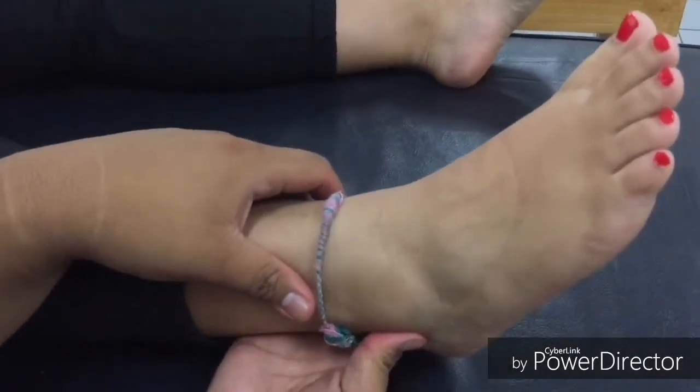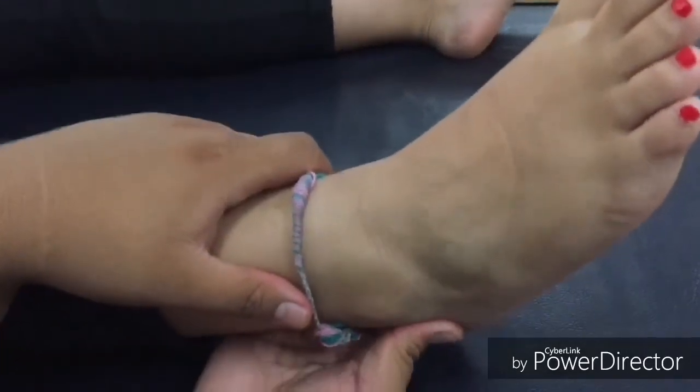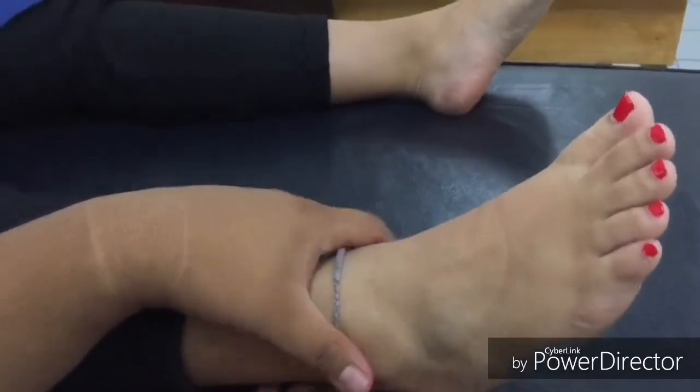Medial tubercle. The medial tubercle lies on the medial plantar surface of the calcaneus. It is rather broad and large and gives attachment to the abductor hallucis muscle medially and the flexor digitorum brevis muscle and the plantar aponeurosis anteriorly.